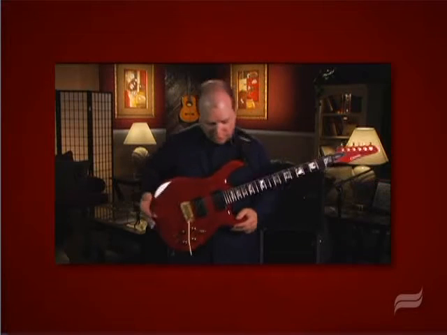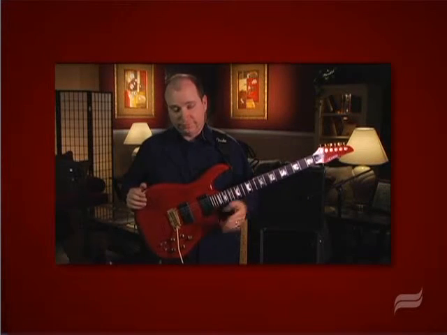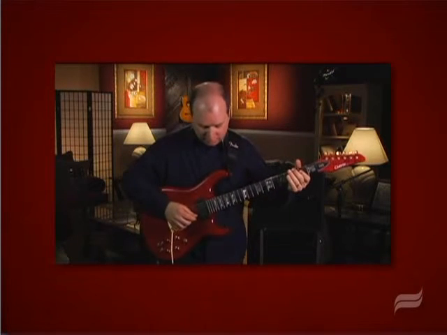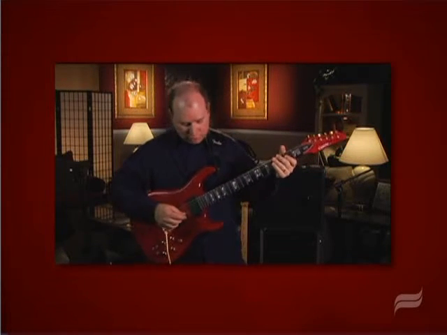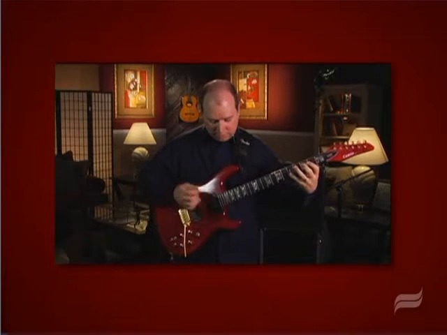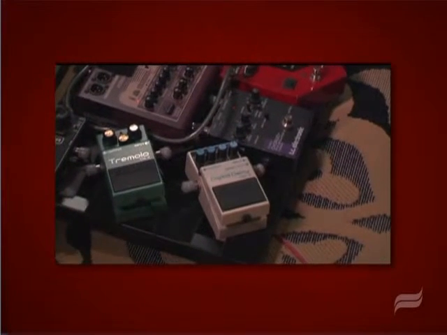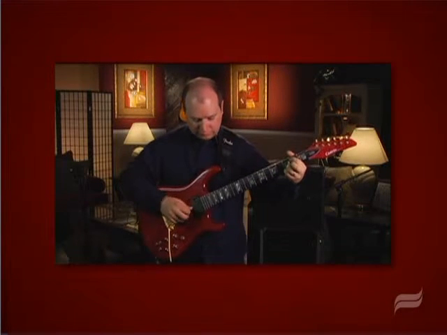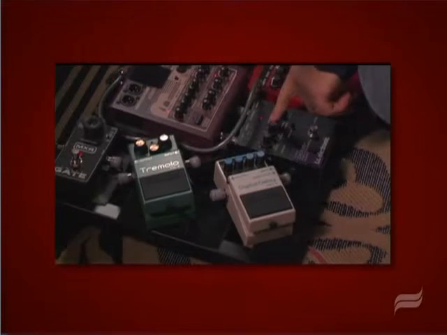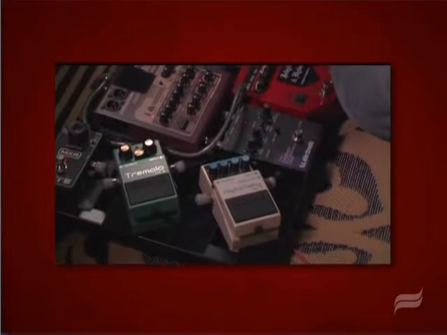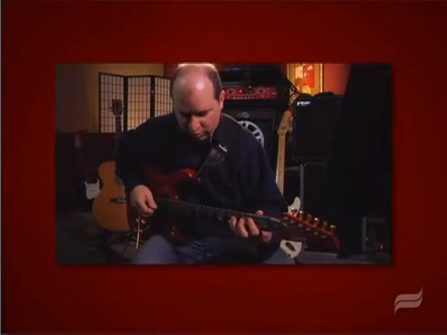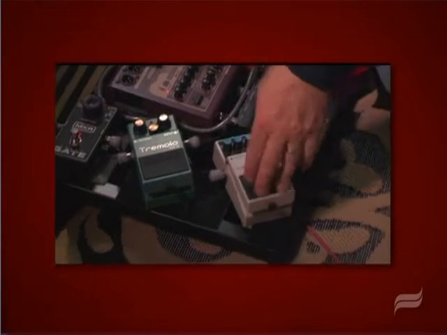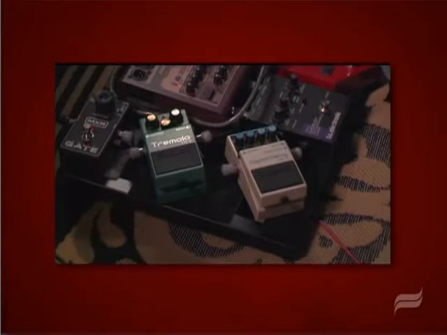Let's talk about my TC Electronic chorus. I've had this for 15 years, never given me any problems. Here's my sound normally. Let me turn off all this other stuff. Here it is with the chorus. Hear how that opens up the sound so much? I can also use a flanger, which I don't use very much. Very different sound.